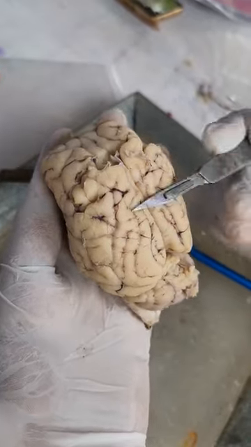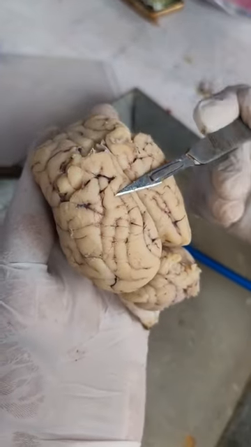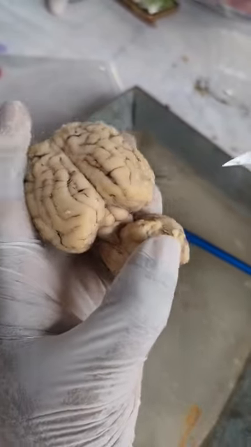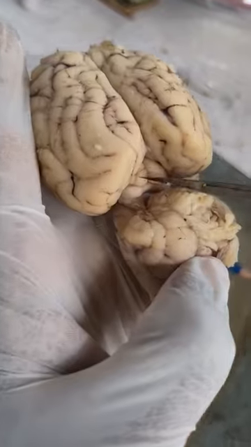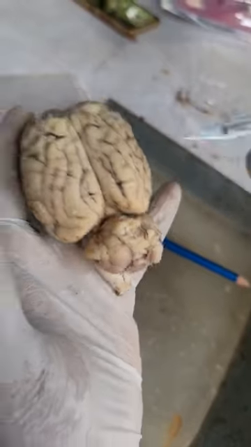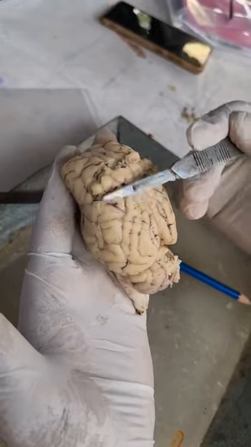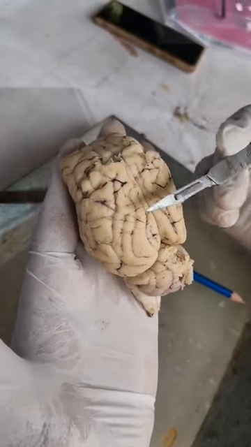Next, the brain has three divisions: the forebrain, midbrain, and hindbrain. This is the forebrain, the next one is the midbrain, and this is the hindbrain. The forebrain consists mainly of the cerebrum. This entire portion is called the cerebrum.